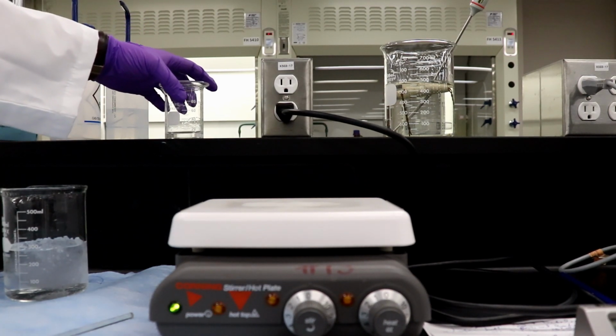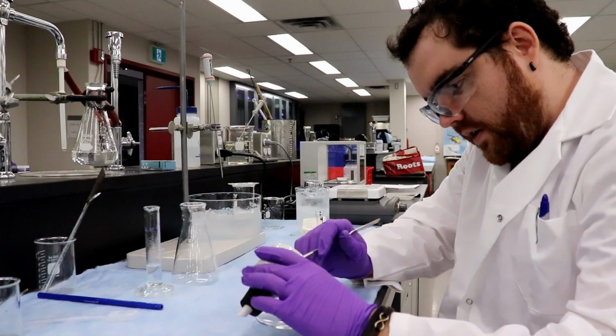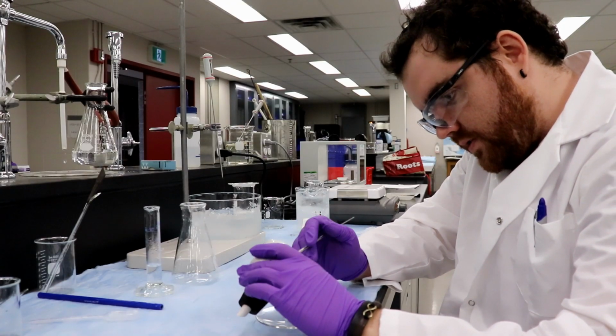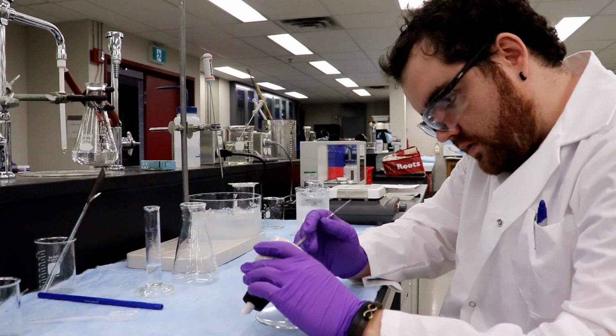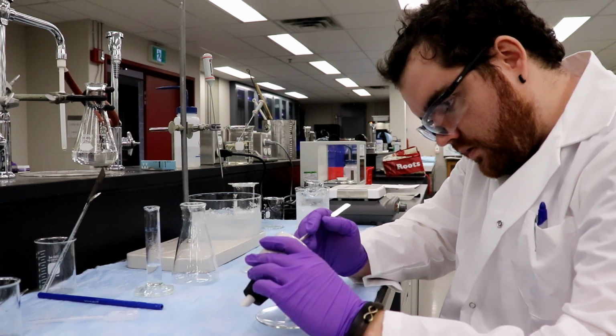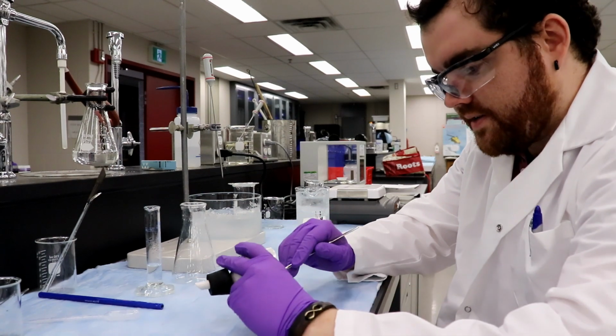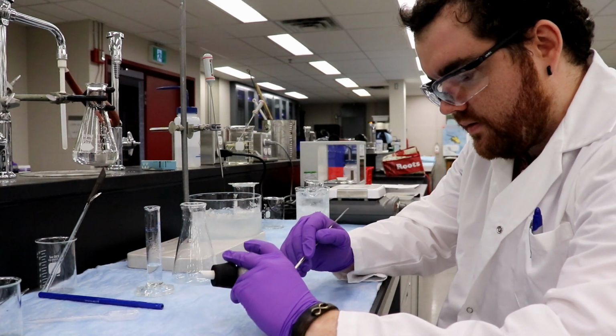So I'm going to move this over there. Do this. So we don't need it. I'm going to scrape all these crystals. I know you guys can't see it, but you guys have seen this already.